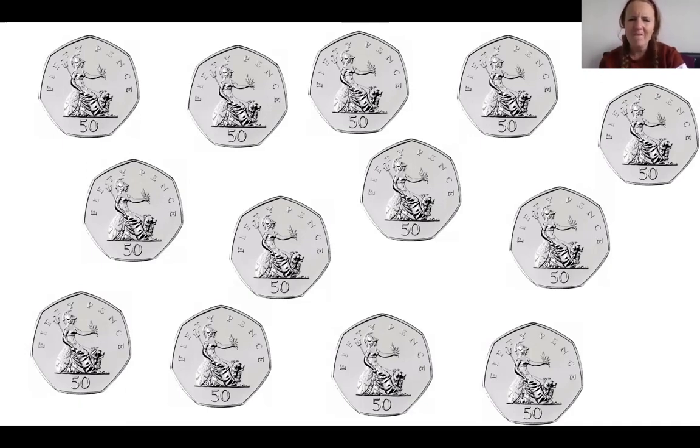Again, my first step is going to be to group them. So how many 50p's would I need to make one whole? Would I need 50 of them? Of course not. I would just need 2, because 50 plus 50 is 100, and in this case, 50 plus 50 is equal to 1 pound. Same thing with fractions. Half and half is equal to a whole. So I would group them into 2s.